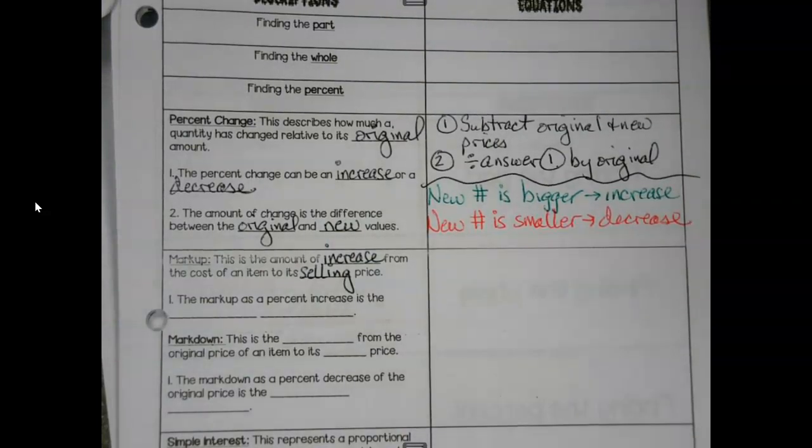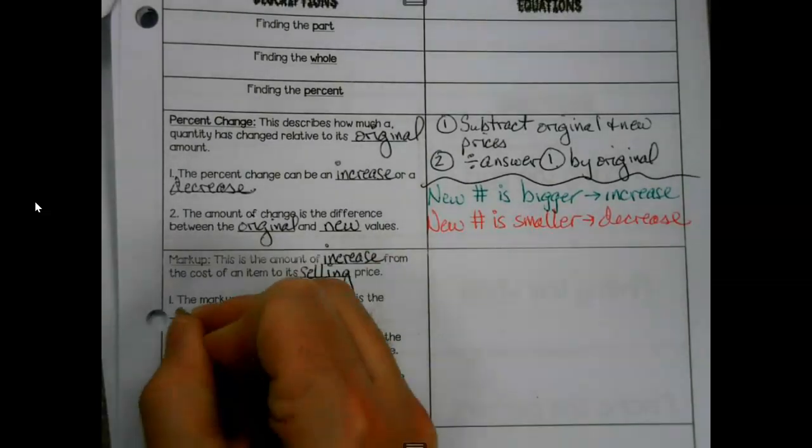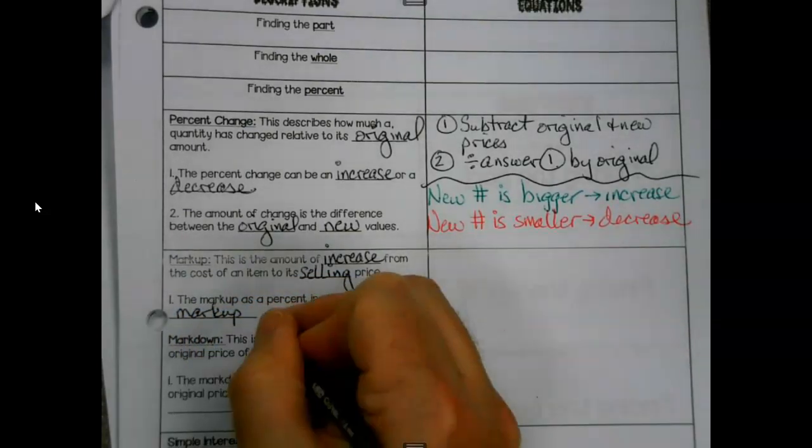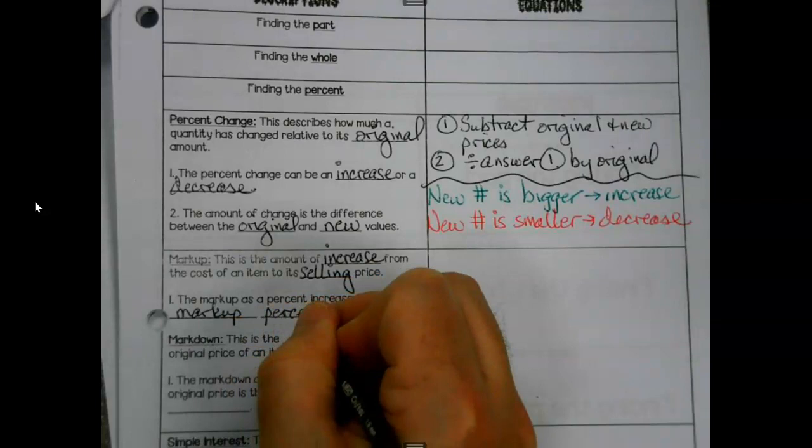Like, if I'm going to sell something in a store, I'm going to buy it for a certain amount, and I'm going to raise it a certain percentage, and I'm going to sell it to you. Kind of the middleman, I guess you could say, unless I'm making it myself originally. And so that markup percent increase is what we call the markup percentage.